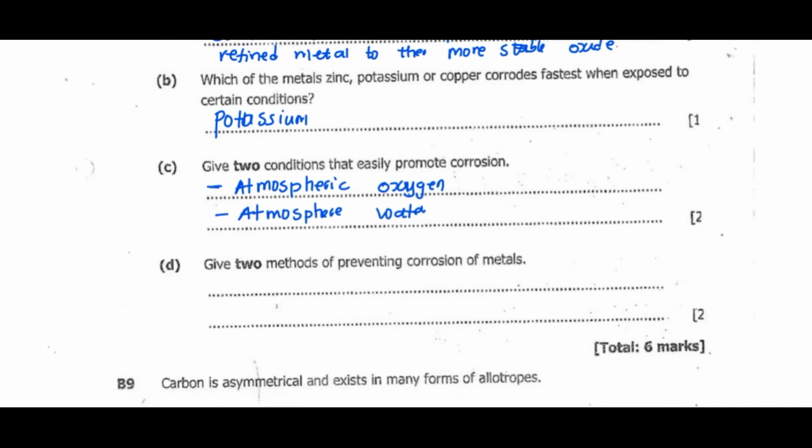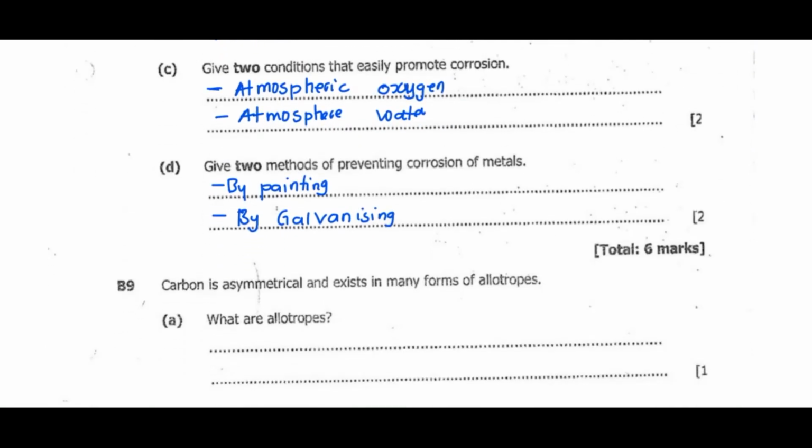Then give two methods of preventing corrosion of metals. So the first one we know is painting. So we can prevent corrosion by painting. You know that painting will prevent water and oxygen from reaching the metal. Then also by galvanizing. Apart from galvanizing, also greasing, oiling, sacrificial protection. All these are methods that we can use to prevent corrosion.